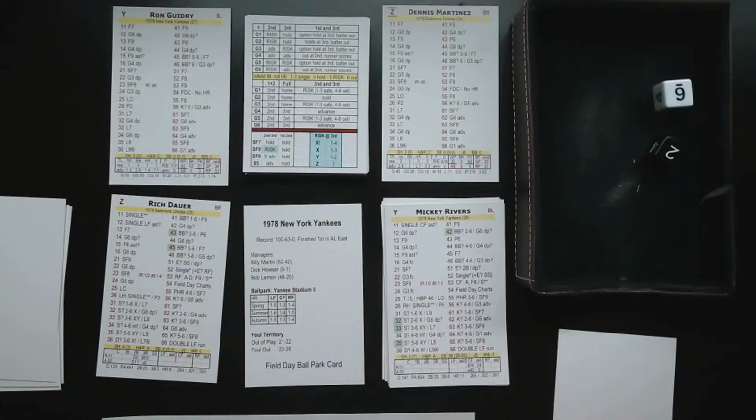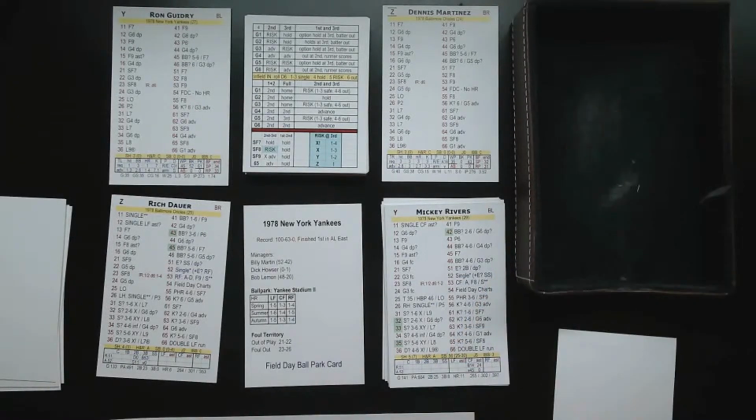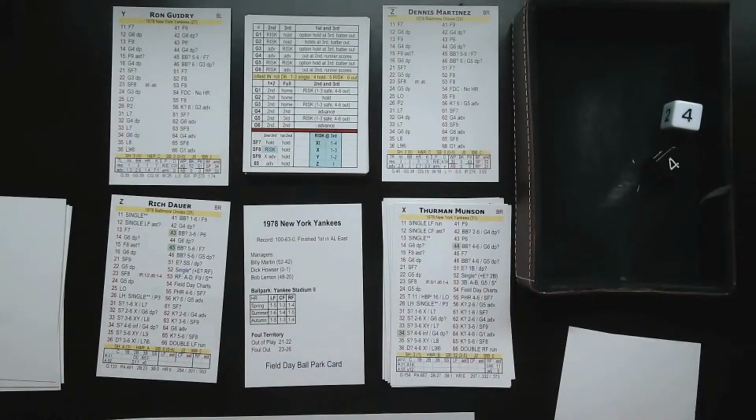Dennis Martinez set to pitch to Mickey Rivers, 26, and against a right-handed pitcher, that's going to be a single. So Mickey Rivers, the speedy one, reaches base for the 2nd time today. He reached on a fielder's choice back in the 3rd. Thurman Munson, the batter. Munson, an unlikely triple his last time up.